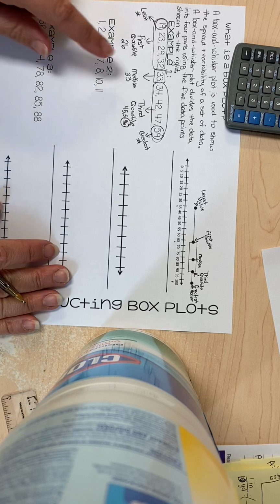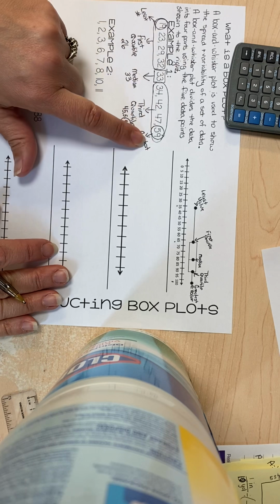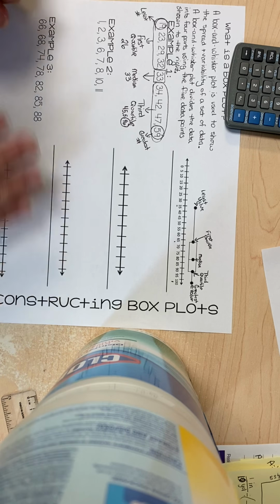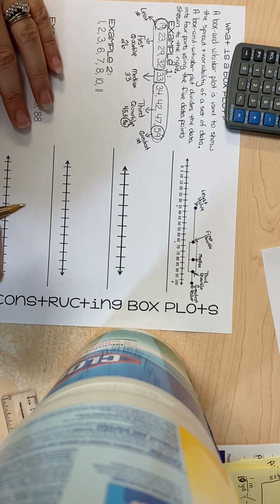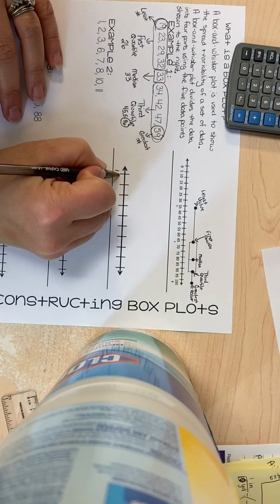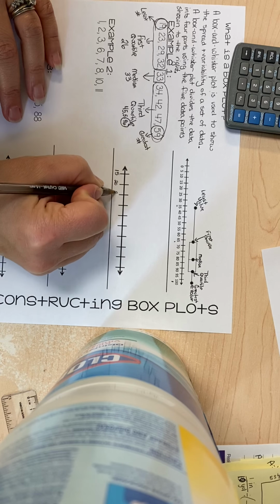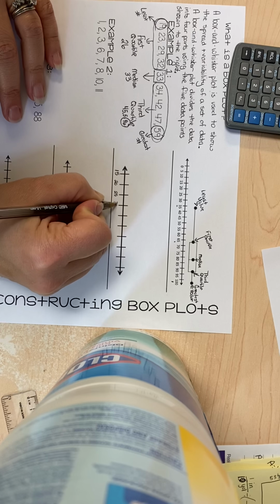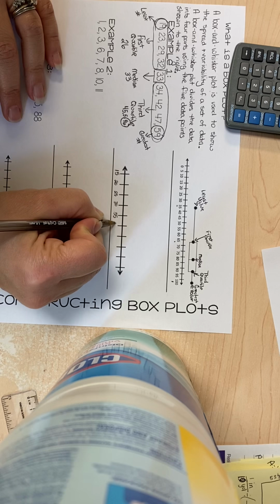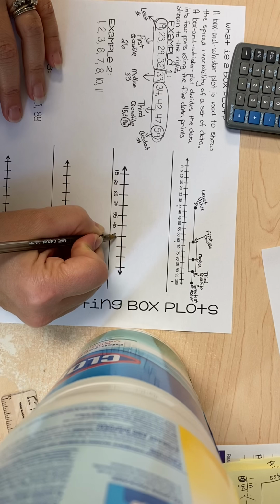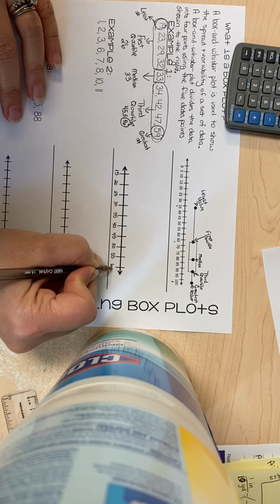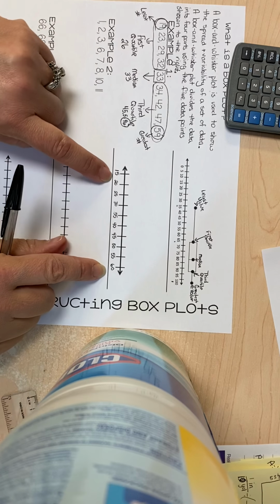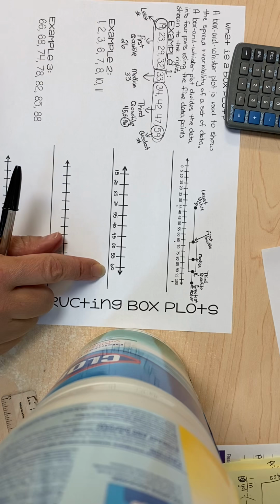Knowing that my lowest number is 19 and my highest number is 59, I want to go by about 5. So I'm going to go 15, 20, 25, 30, 35, 40, 45, 50, 55, 60. That's going to incorporate everything that I need.